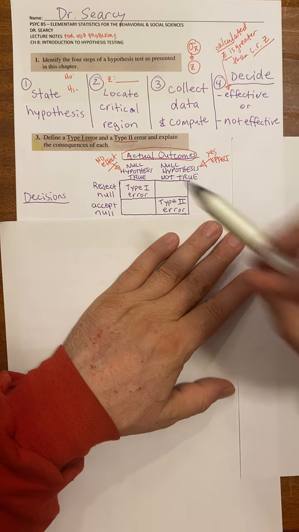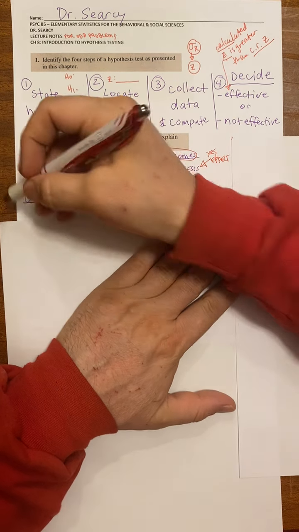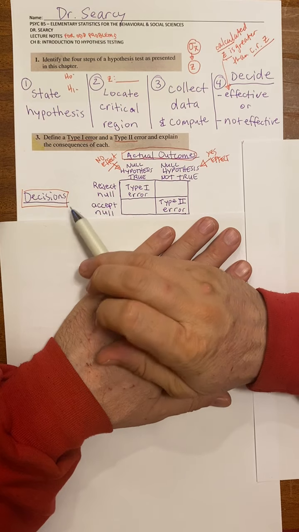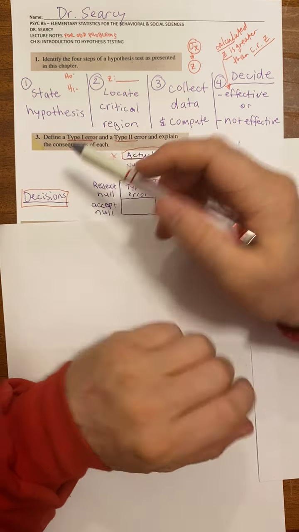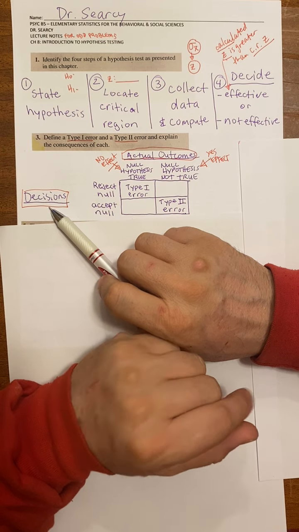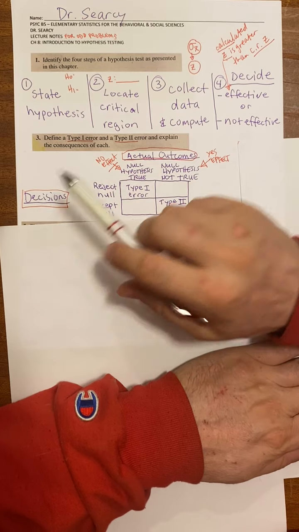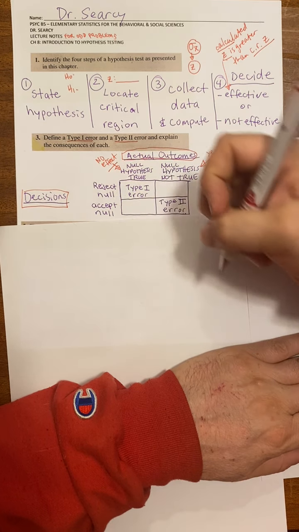Along with that, you had your actual outcome of the study, but then there's the decision that you make based on what you see in the data. Here we're saying that you can make the incorrect decision, right? But first let's say, well, what's the decision? Your decision can be either that you reject the null or you accept the null. Again, remember what these 2 things mean.